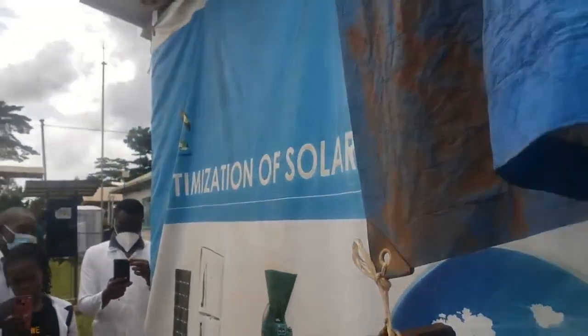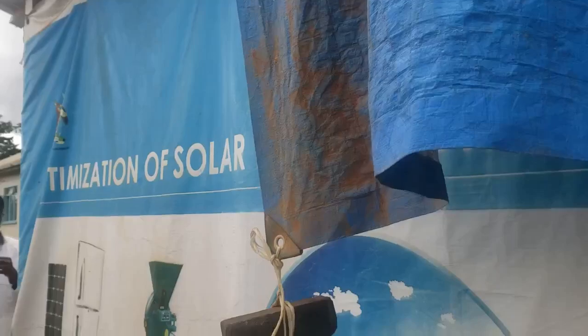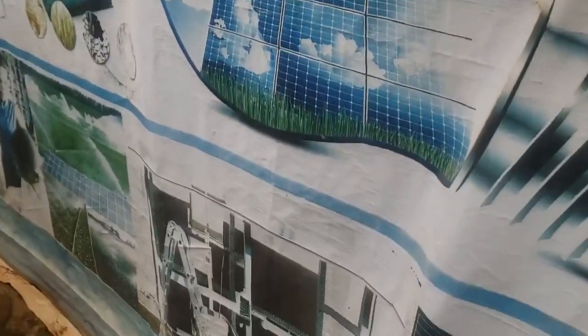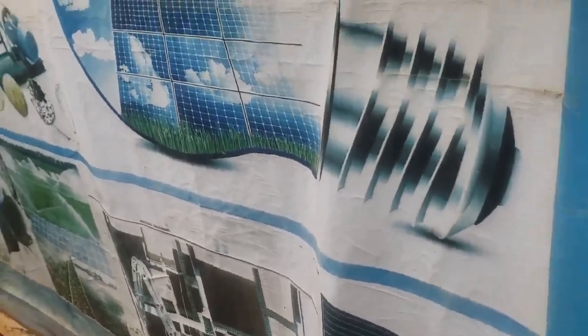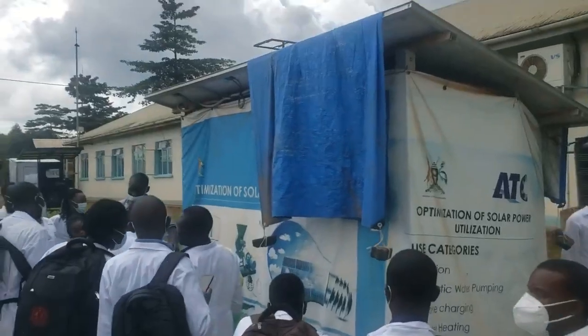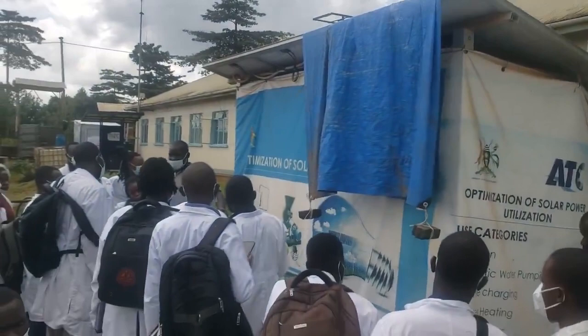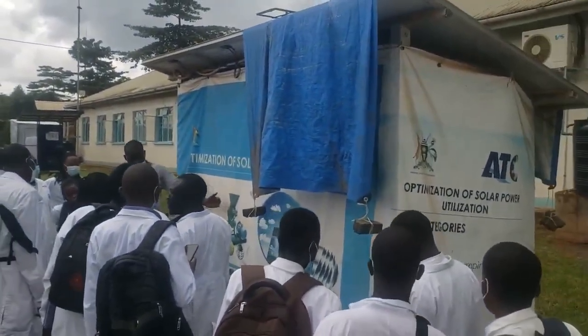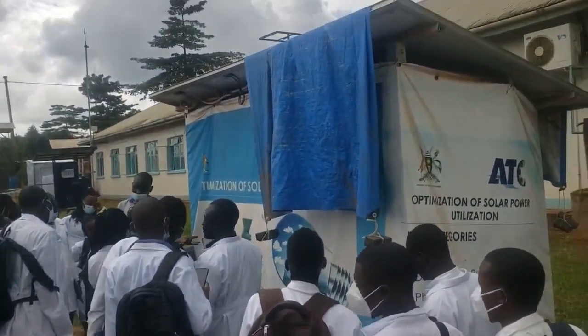This one we're trying to say yes. We are talking about solar. Everybody is talking about solar. We find solar streets. We find solar water pumping. We find solar in a village where we need to buy something, but we don't have electricity yet.